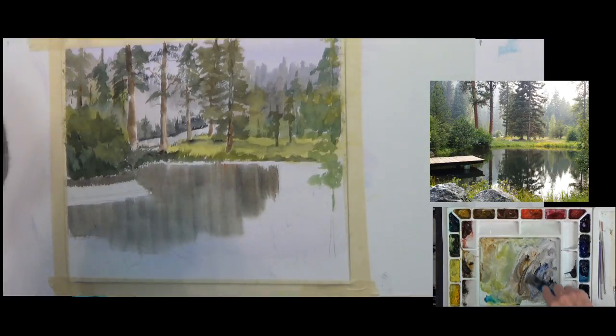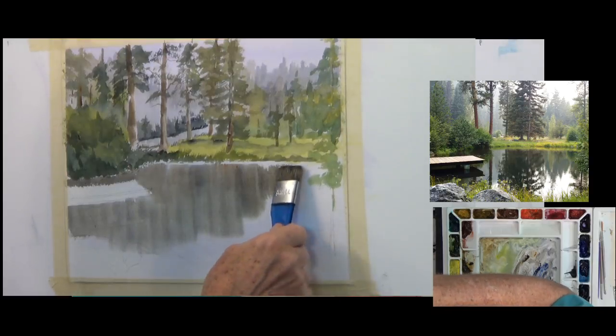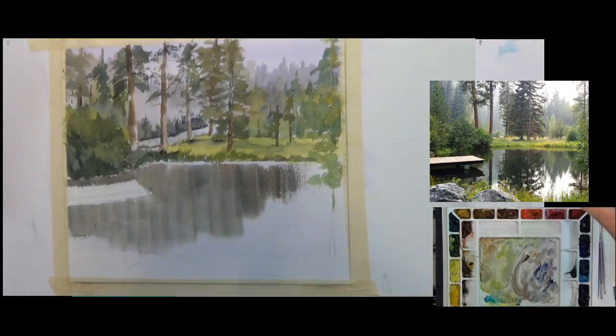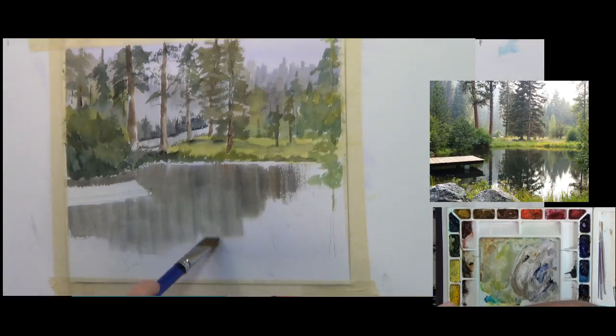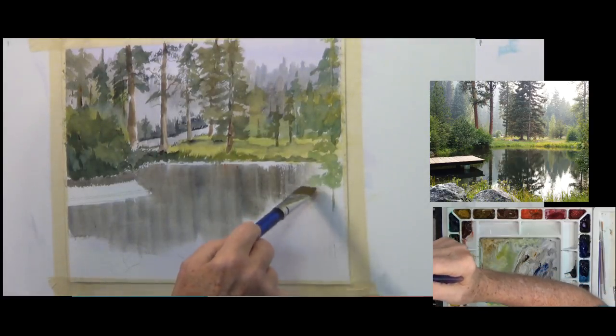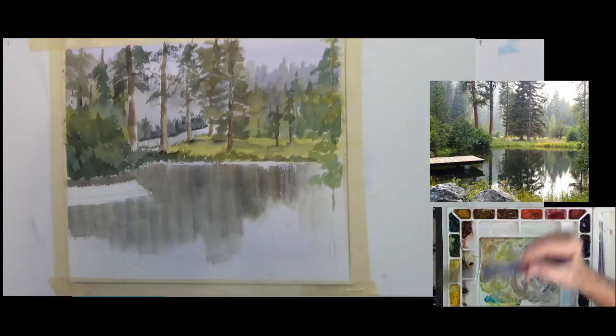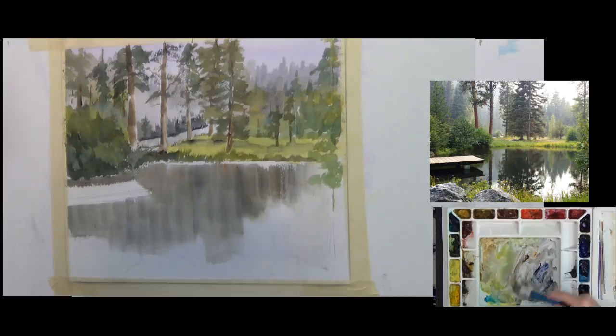Oh, I knew I was going to have trouble by opening up these new paints, or putting new paint on the palette. It's getting dried out on me over here. Interesting. Some of this I want to pull down and sort of give myself a variation in this so that it's not all the same. Okay. There, that's better.